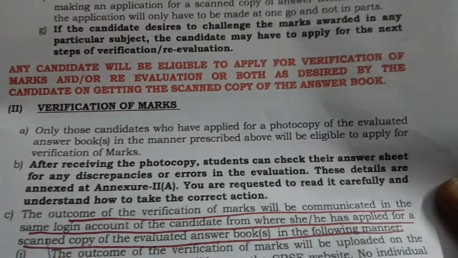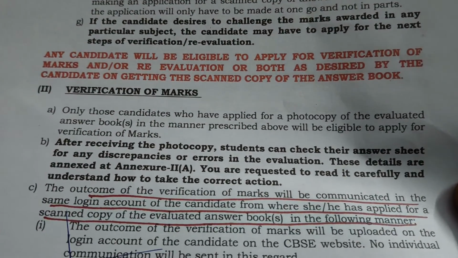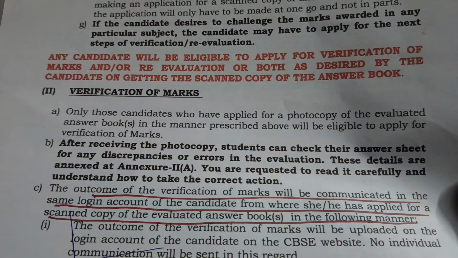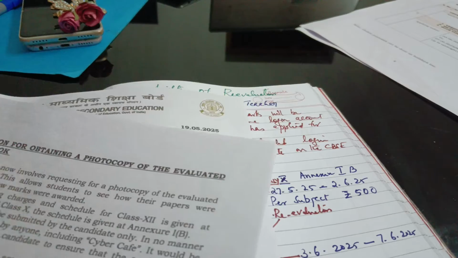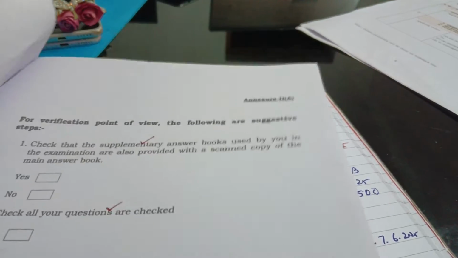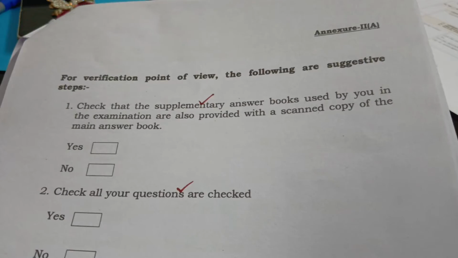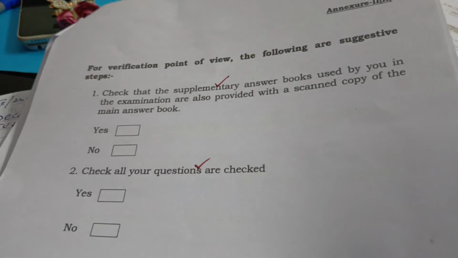Namaste. We were talking about the verification of marks. The details have been given in Annexure 2A. Regarding Annexure 2A, I was going on explaining about the supplementary answer book.